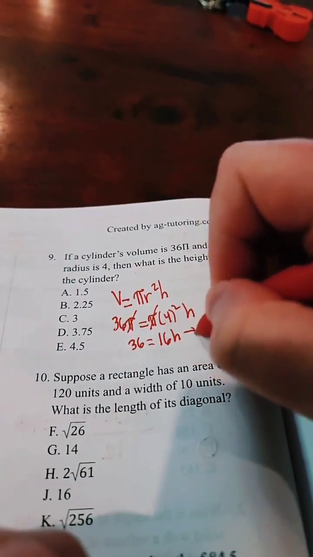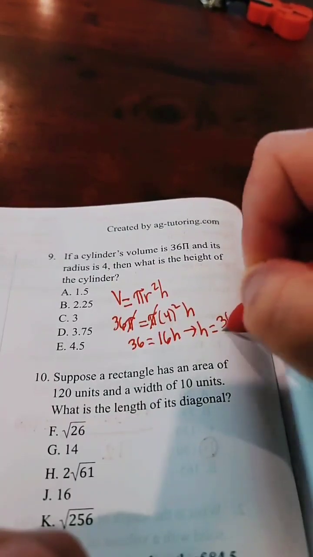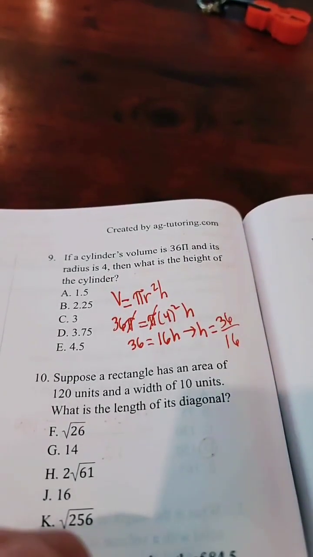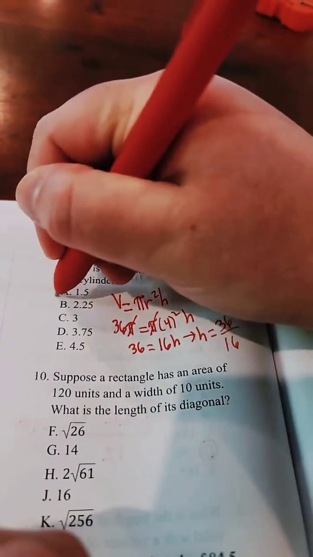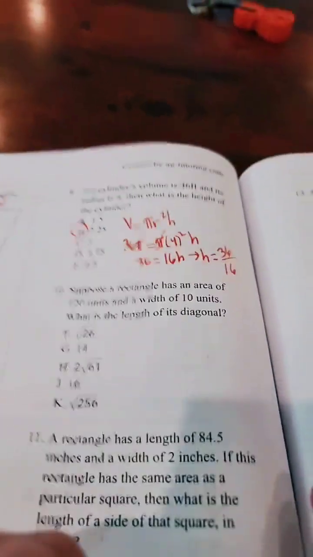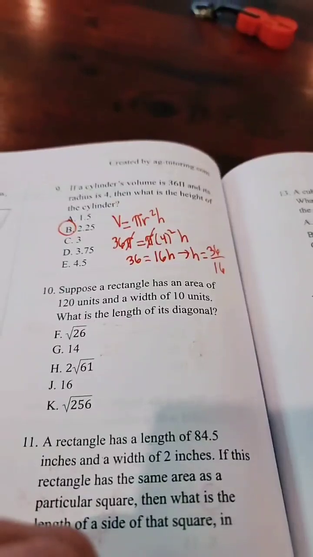So then what I put in my calculator is going to be this, and then whatever that equals is going to be the height. So that would be 2.25 b. And then let's go to the next one.